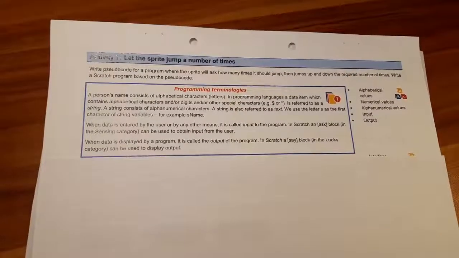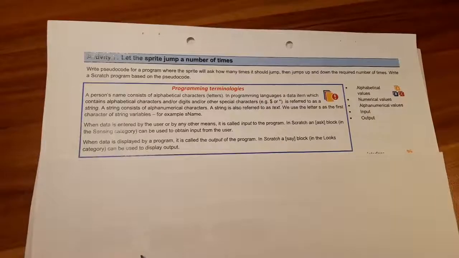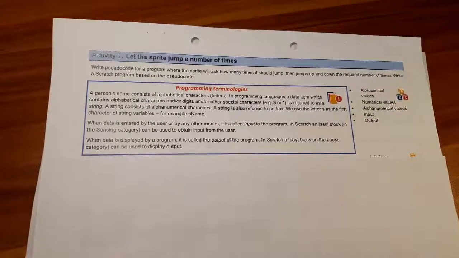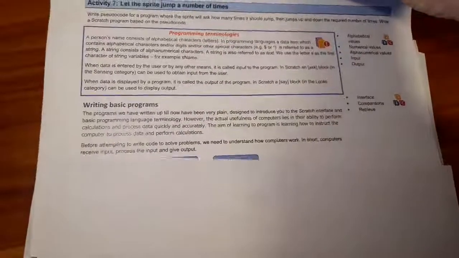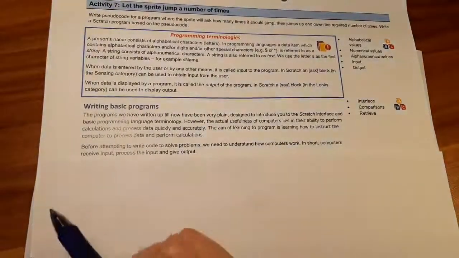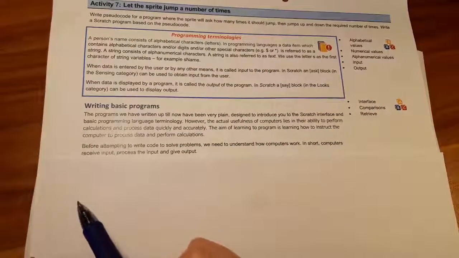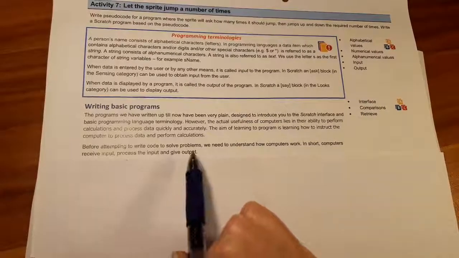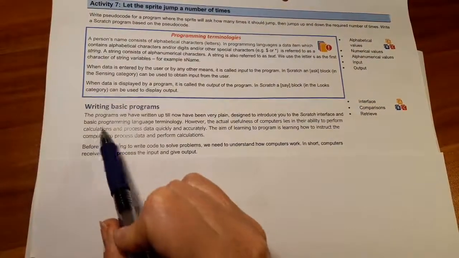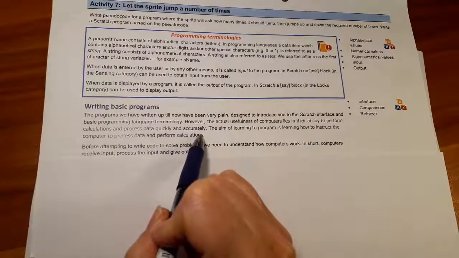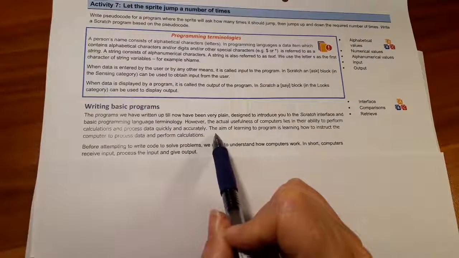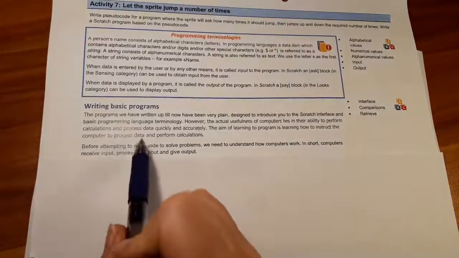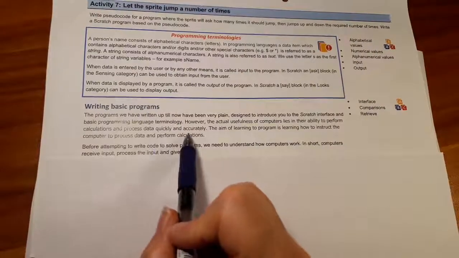In your notes on page 10, you will see some definitions as well of input and output of a program. Now we get to the next part. We are going to write basic programs. So the actual usability of computer programs is to do calculations. They can do calculations and process data quickly and accurately. So that is what we are trying to do in this course. We want to learn how to program, how to write instructions to the computer to process data, do calculations.